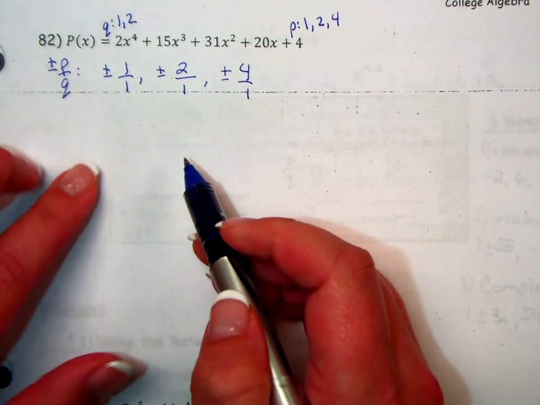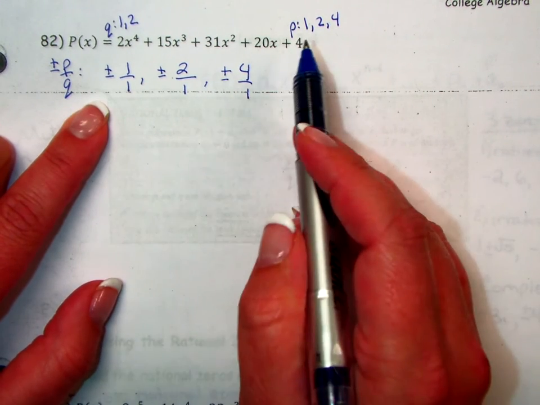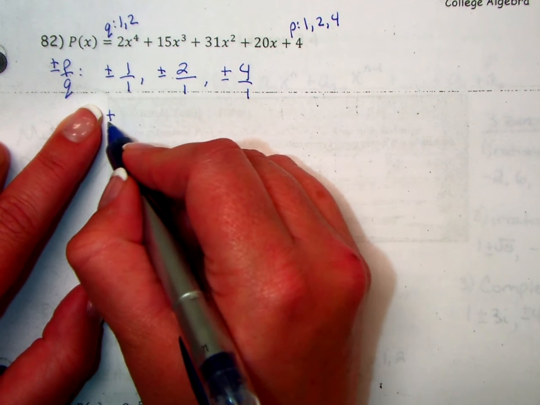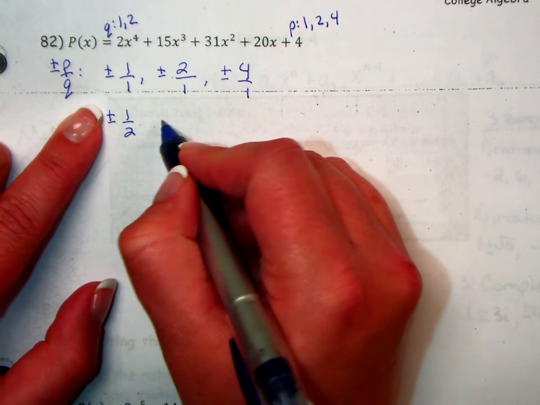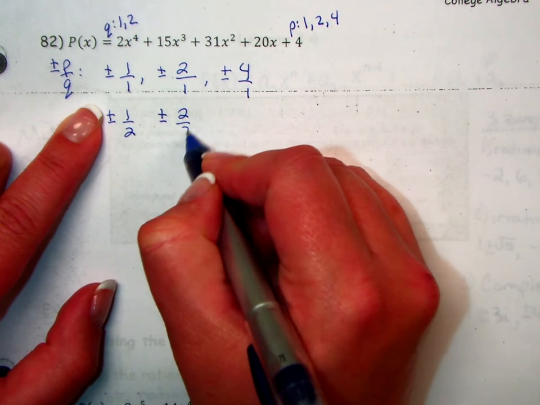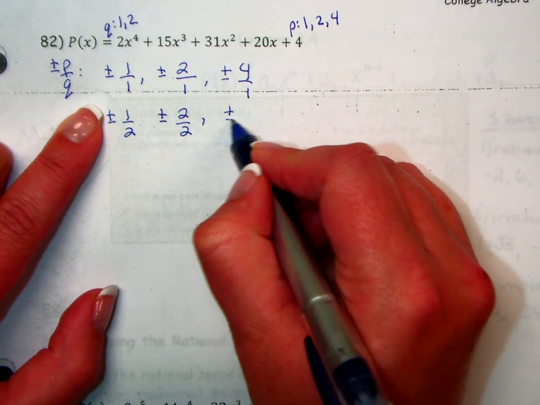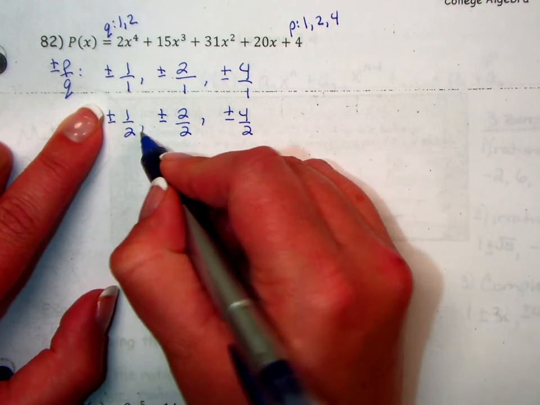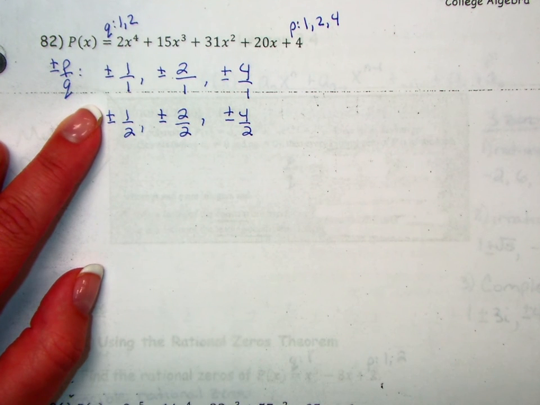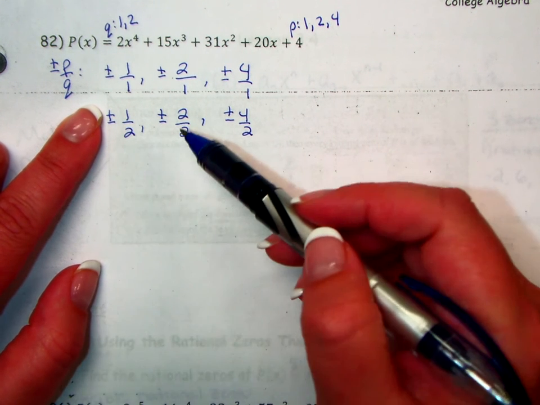Right? On the second row, I'm going to put all the P values over 2. So I have plus or minus 1 over 2, plus or minus 2 over 2, plus or minus 4 over 2. Right? So then I'm going to mark off the ones that reduce because they're duplicates.